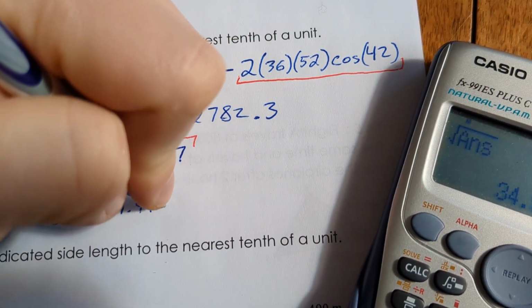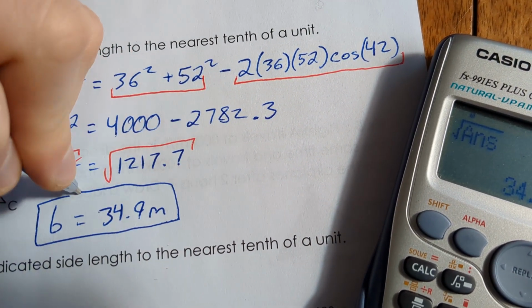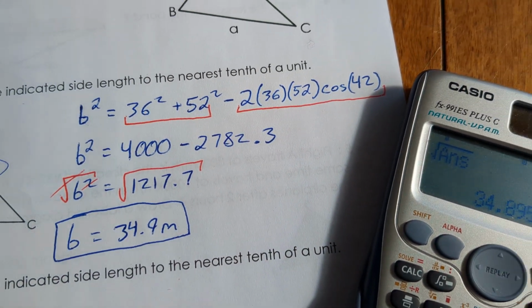Okay, and this is in meters, and that's our final answer. Okay, so that is cosine law.